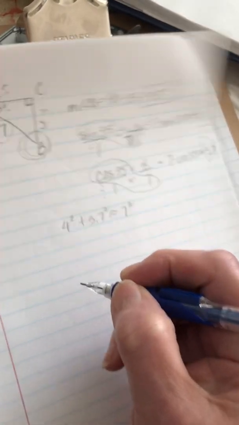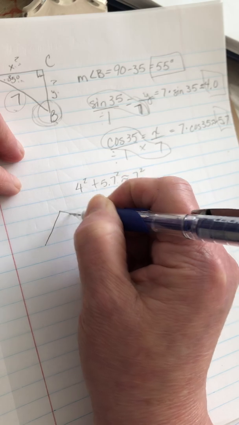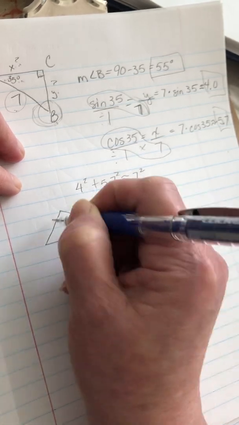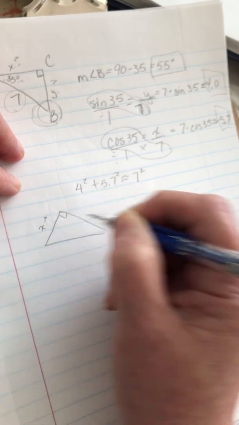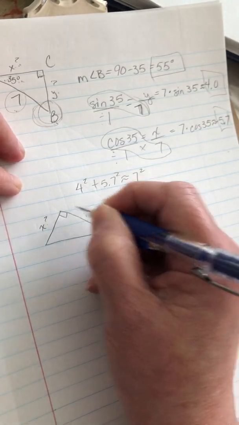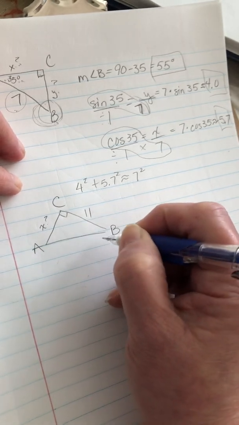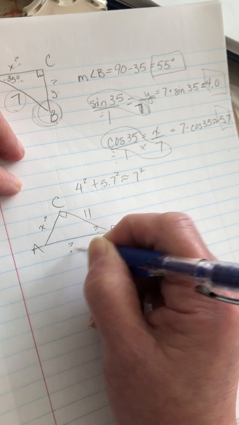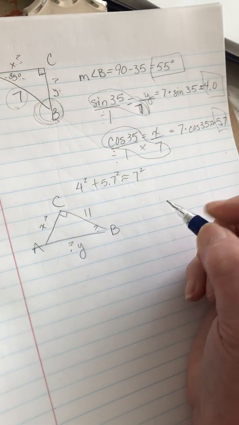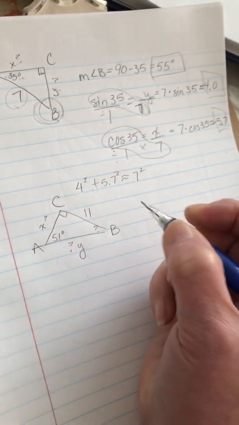3B, guided practice. So they drew it kind of like this. And my picture is not perfect, because I'm drawing it freehand. I'm going to call this X. This is 11. This is C. This is A. This is B. I've got to find this. I've got to find this. We'll call this Y. Oh, I had some degrees: 51 degrees.